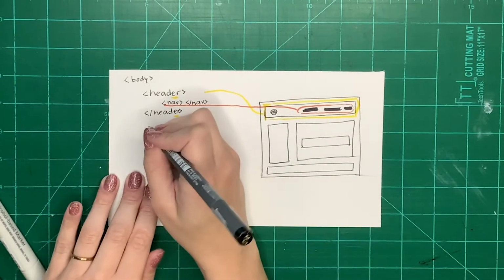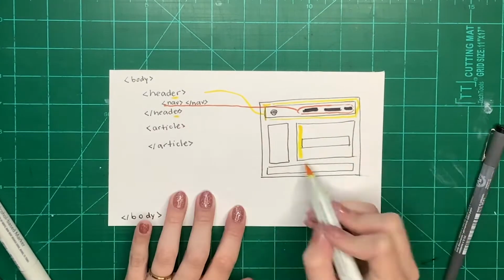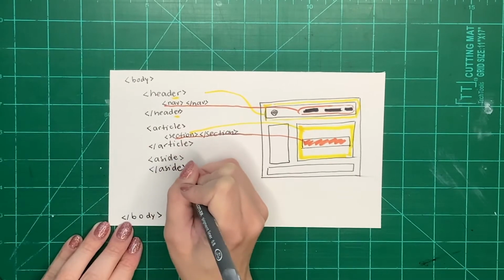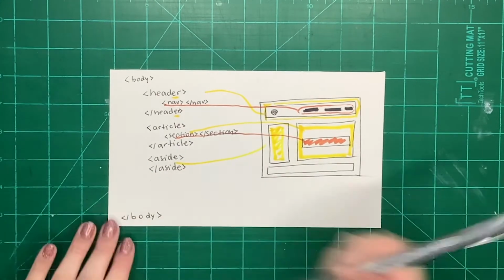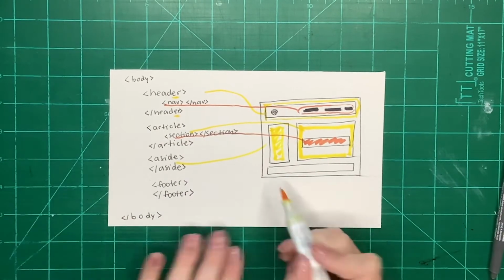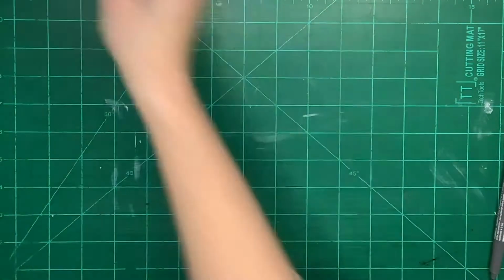After that, there are some content organizers like article and section, as well as if you have some information to put on the side of a website. Then you use the aside tag. To finish it all off, we have the footer, where the copyright goes and contact information too, usually.